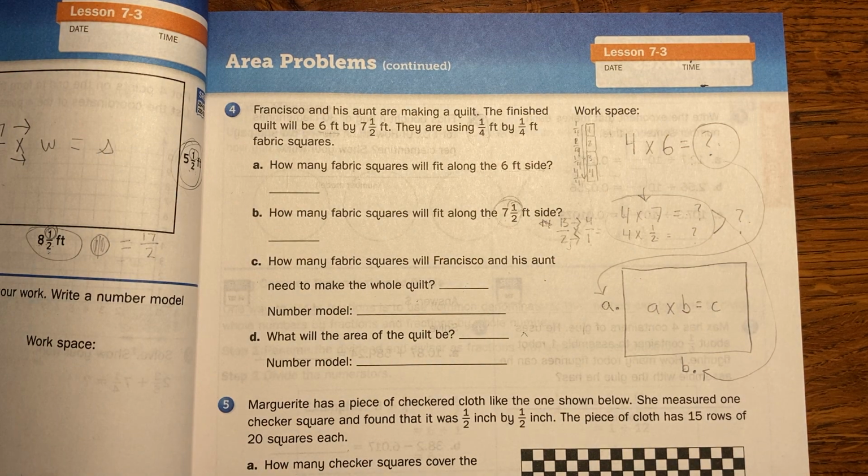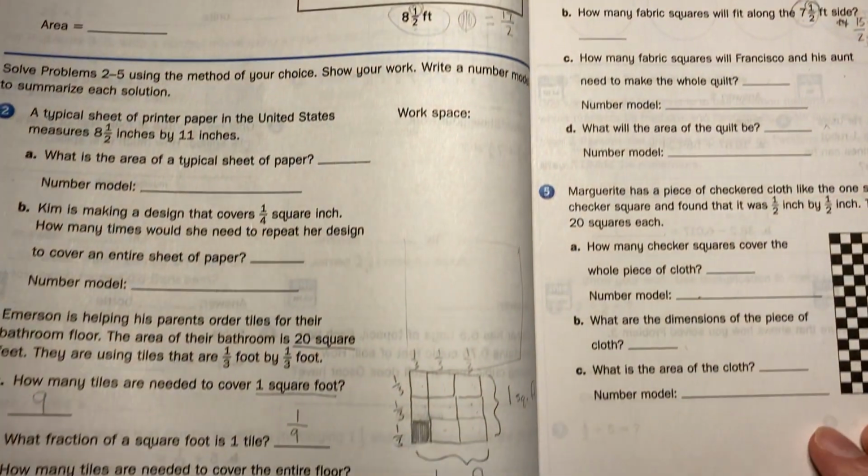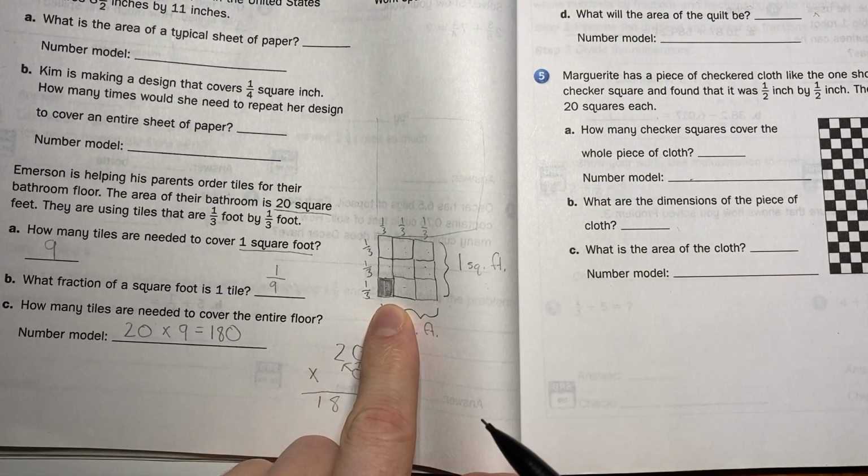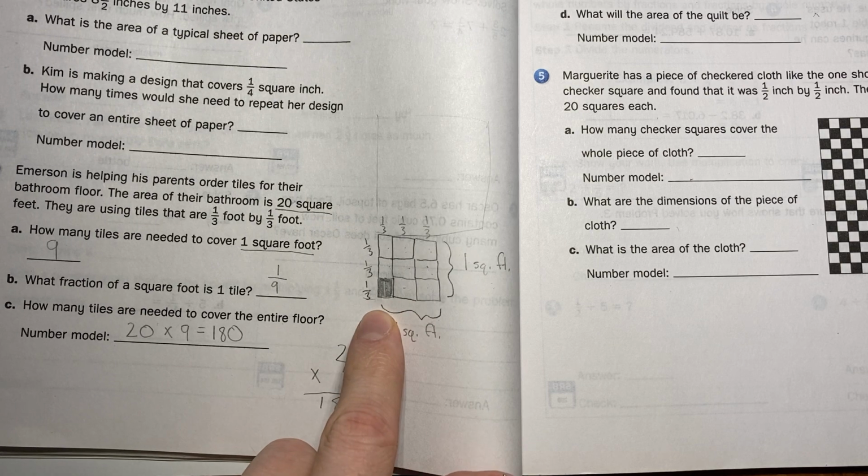Francisco and his aunt are making a quilt, and the finished quilt is going to be 6 feet by 7.5 feet. And the quilt pieces, the little fabric squares, are actually going to be 1/4 of a foot by 1/4 of a foot. So this should remind you of problem number 3. Remember when we actually made the drawing of the square foot? Except in their case, the tiles were not 1/4 of a foot, they were 1/3.